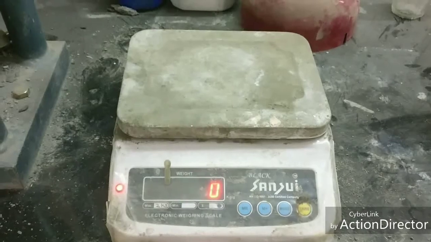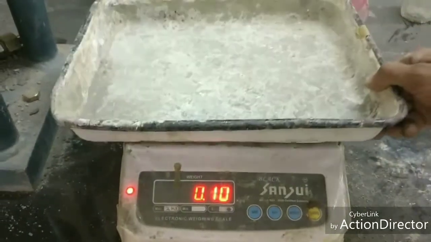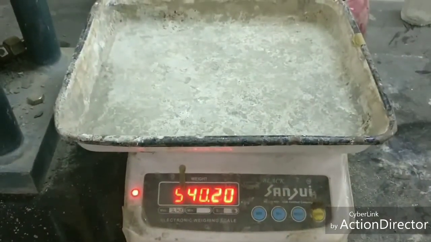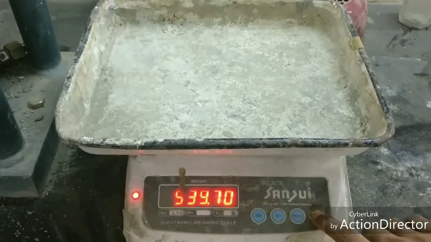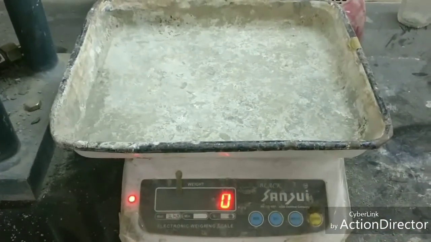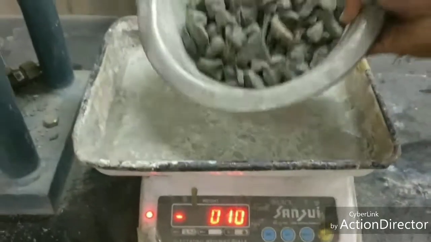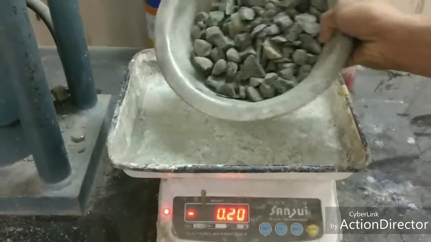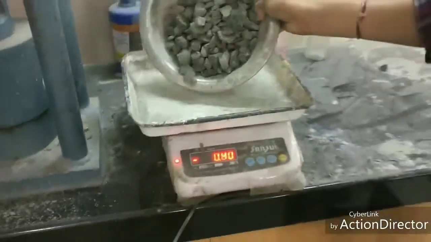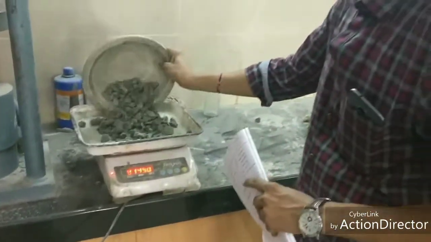To start the experiment, measure the weight of about 200 pieces of the aggregate taken from the sample. As you can see, this is how to measure the weight. Now record the reading in the observation sheet. Let it be W1.